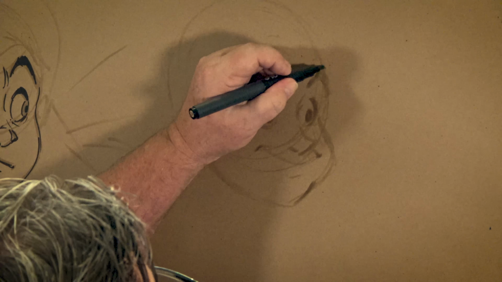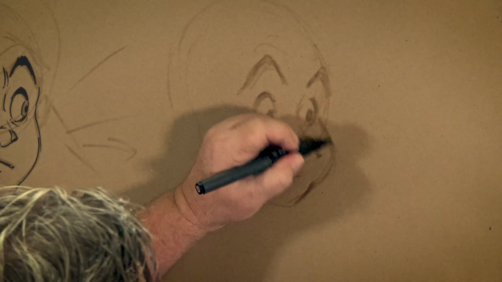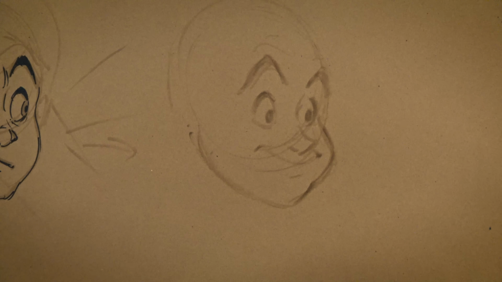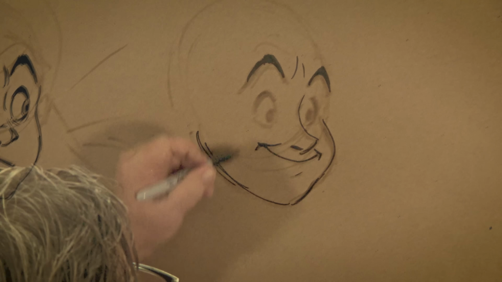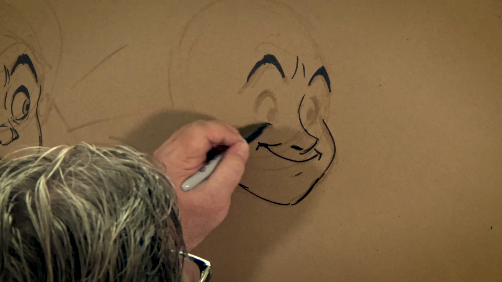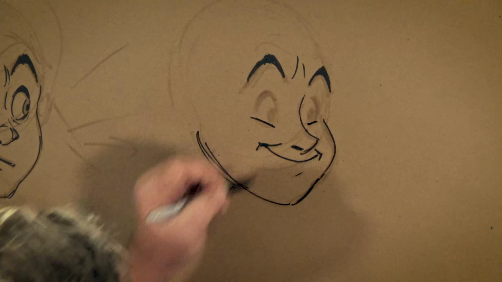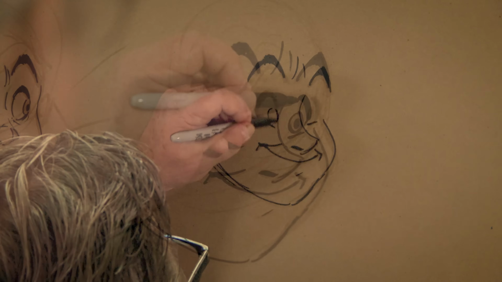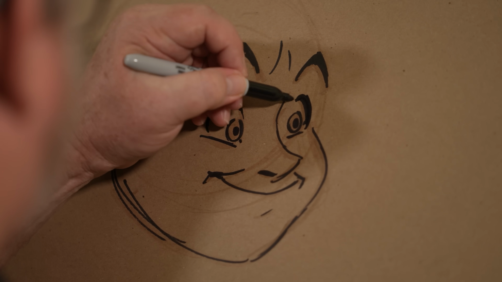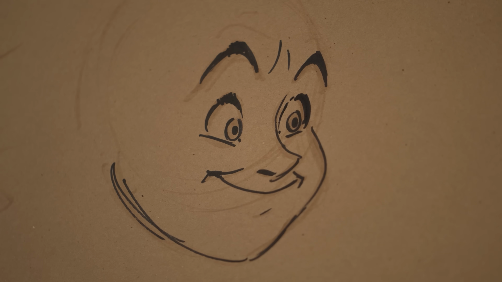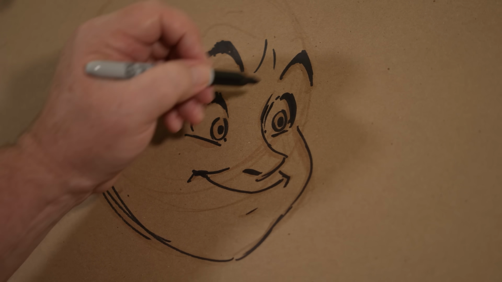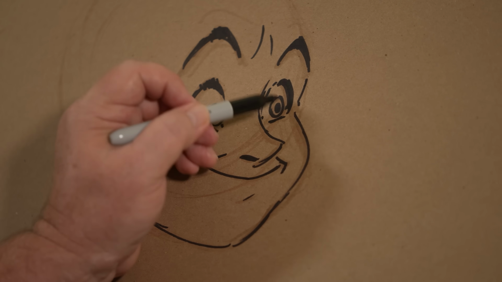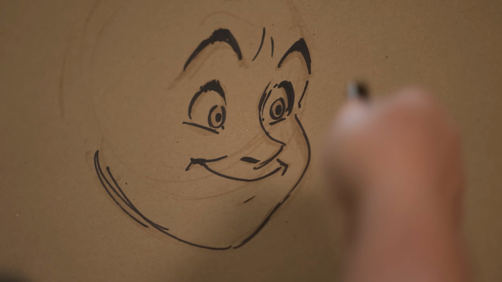Push those eyebrows. Don't be afraid to push. Change those shapes. Like so. And here, I'm going to push those cheeks right up under the eyes. Make sure that eye sits back behind that bridge of the nose. Look at the distance between the eye and the bridge of the nose here and how tight we've got the eye in there because it goes inside.